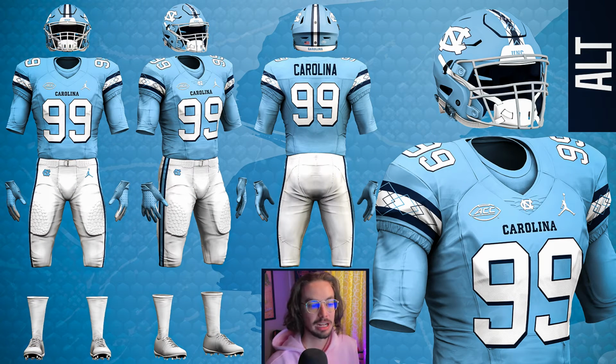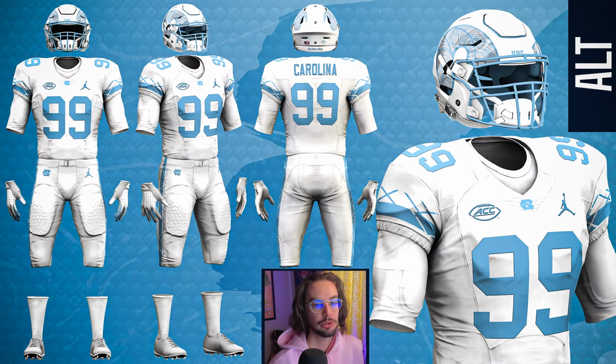We also have the classic option, which features a drop shadow and a slightly different stripe pattern on the sleeves, helmet, and pants. It still features that diamond, but it's a little smaller, and you can kind of see the Argyle a little bit more. And then the final uniform is an all white with just light blue, so no navy.